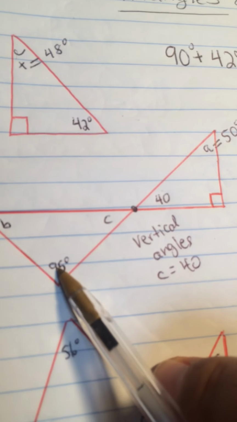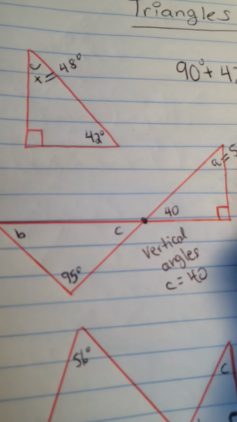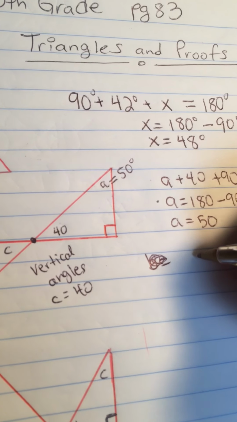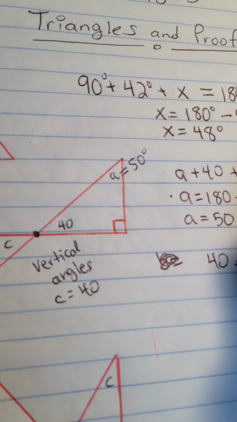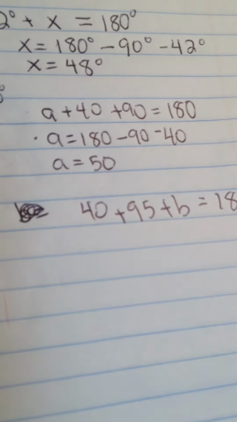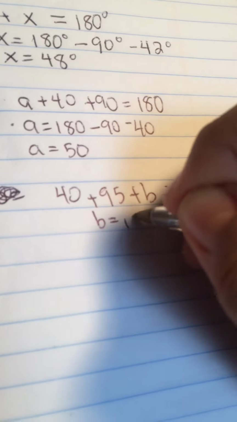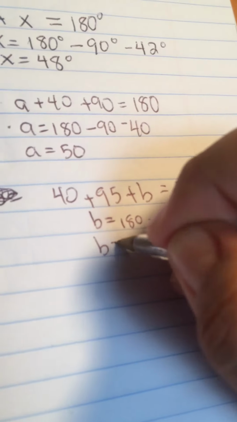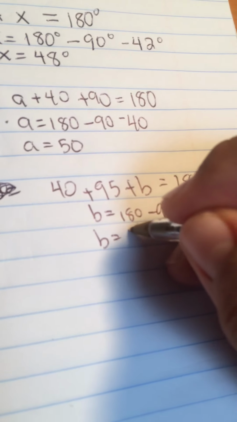Since I already have 95 and I already have 40, that means that I can find angle B. So angle B is going to be what? Oh, sorry. It's going to be angle C, which is 40, plus this one, which is 95, plus angle B is equal to 180 degrees. So we just start to simplify. 180 minus 95 minus 40. So that means that 180 minus 95 is 85. Minus 40, 45.